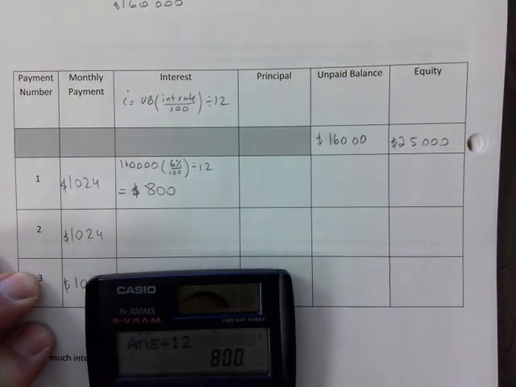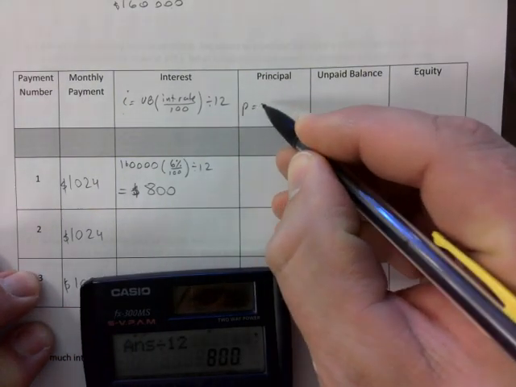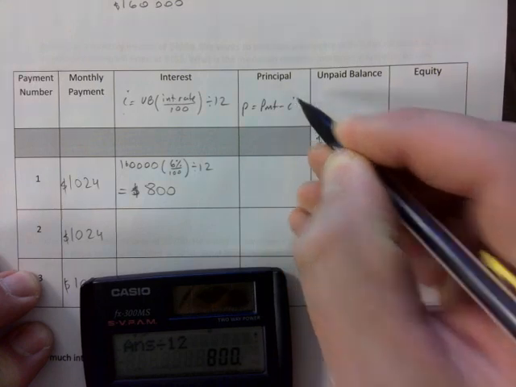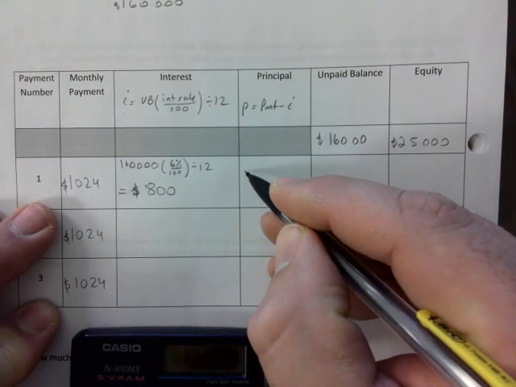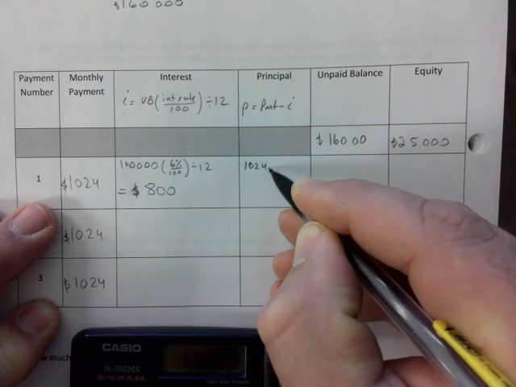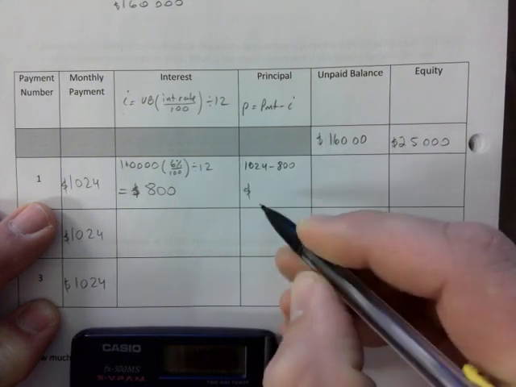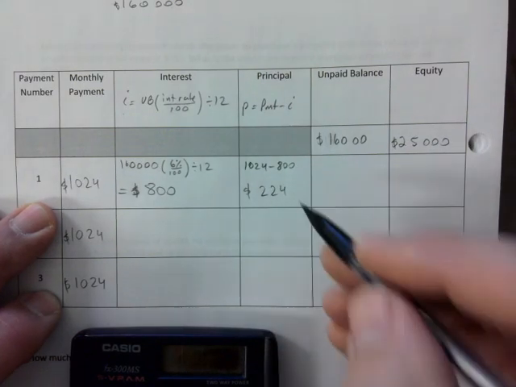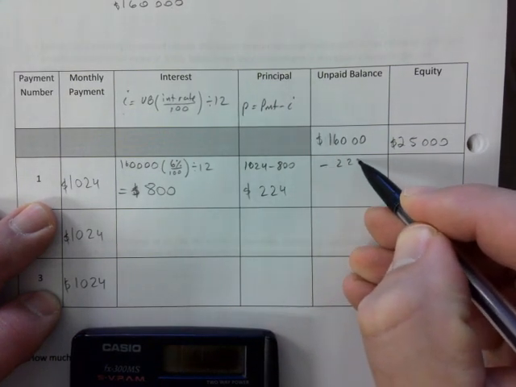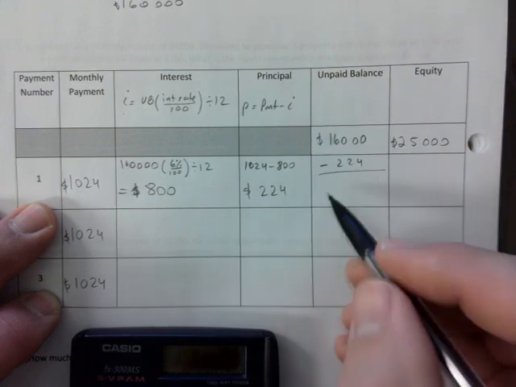Okay, so 800, which means that principal is payment minus I, right? We usually go from left to right when we fill it out completely. So this would be 1,024 minus 800. That will leave me with 224. And so the 224 brings down my unpaid balance.